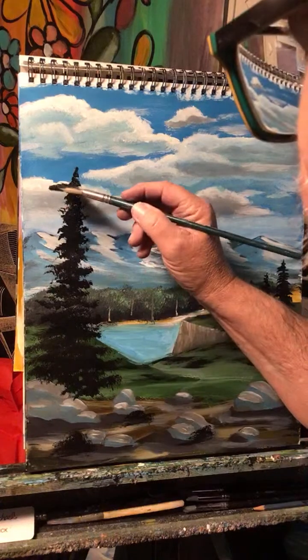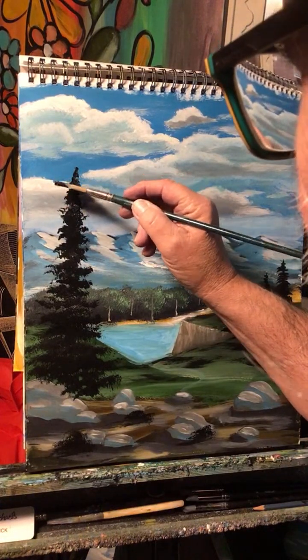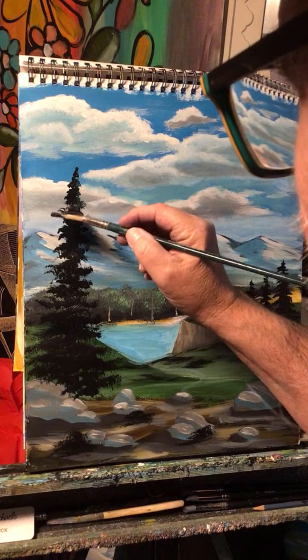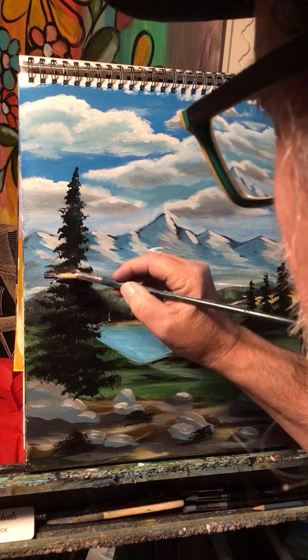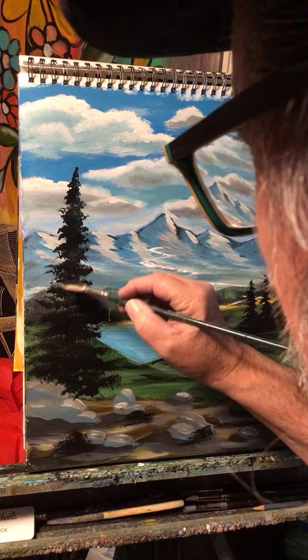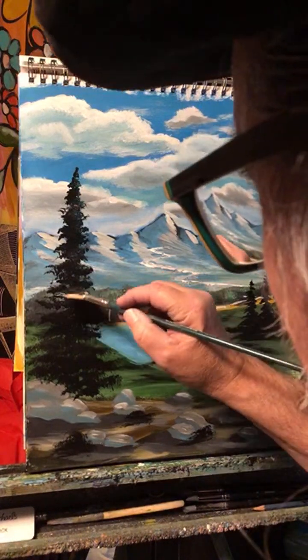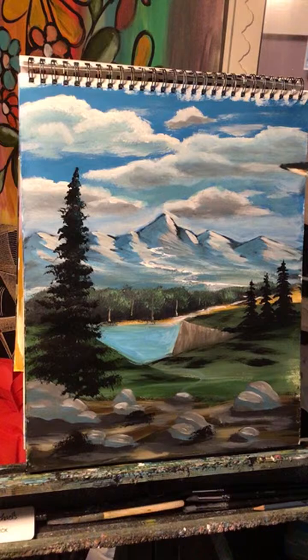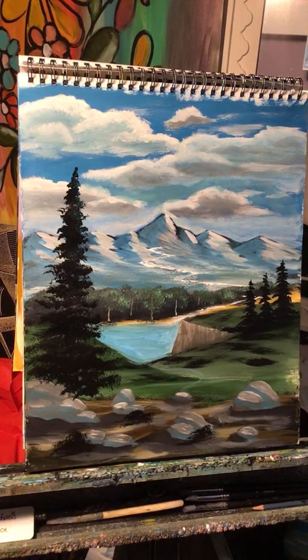Let's see if I like this yet. It's still kind of wet. Wonder if I should put a tree here. Let's try it. Might as well. You only live once.